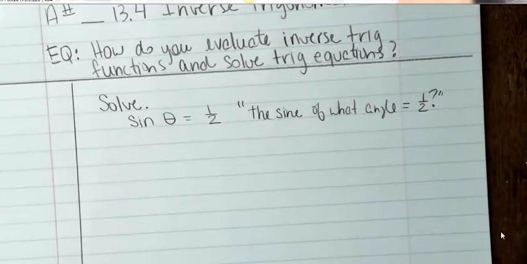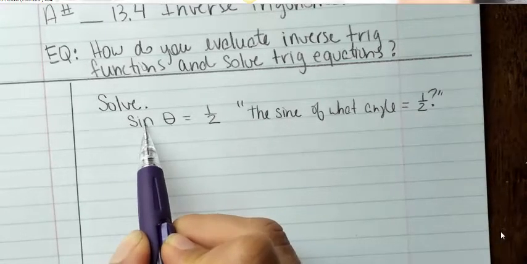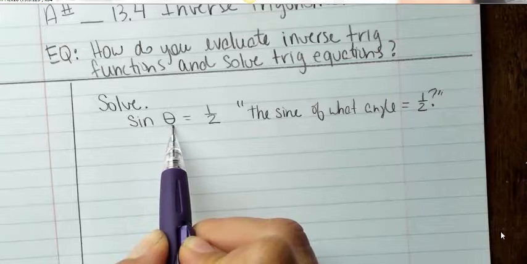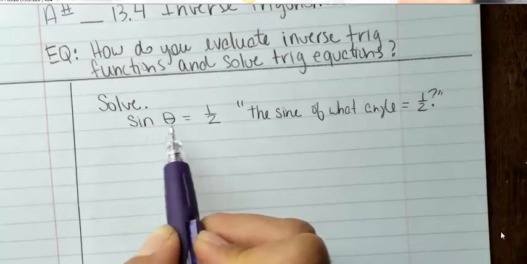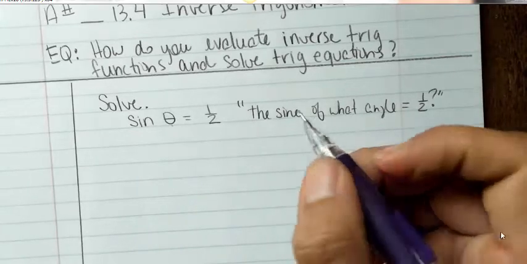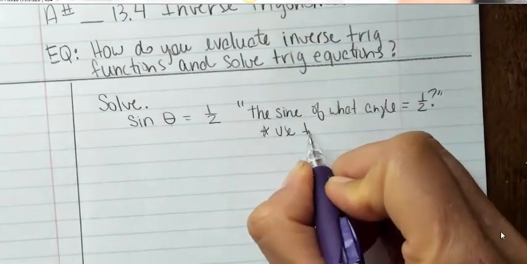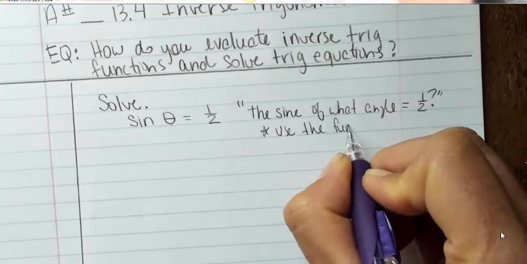Instead, I'm trying to undo the sine function. As we learned a few chapters ago, the way that you undo functions is by using the inverse. If I use the inverse of sine to undo sine, I'll just be left with the input, but I'd have to do that to both sides. So we're going to use the function's inverse to undo the function.